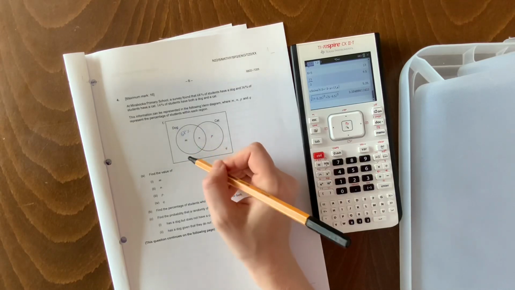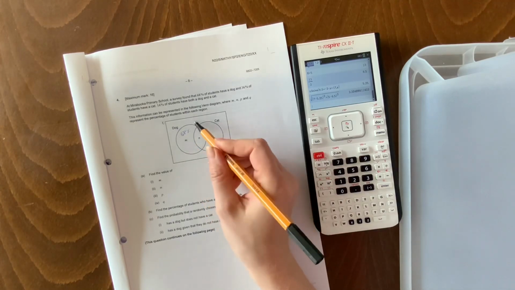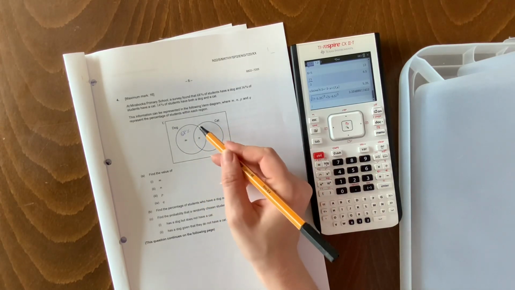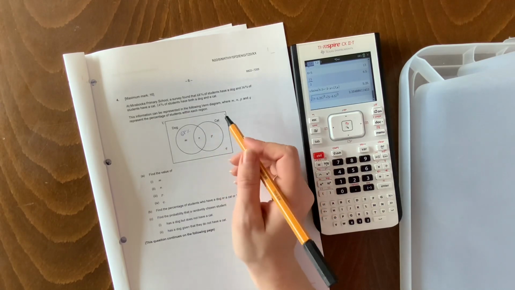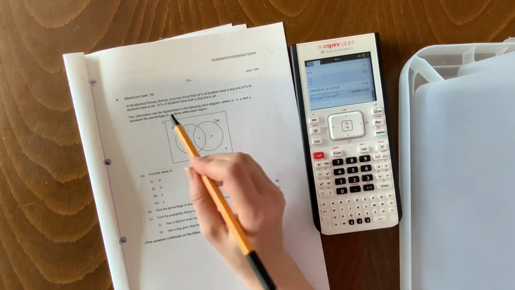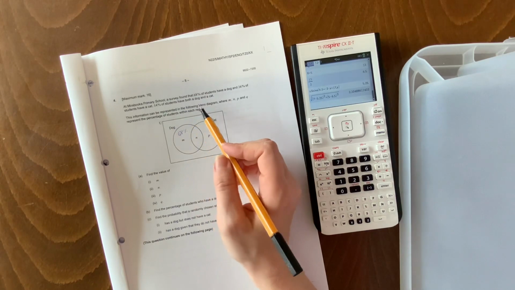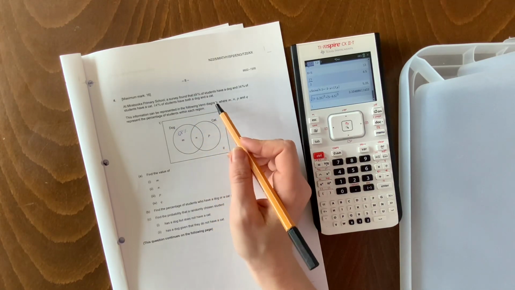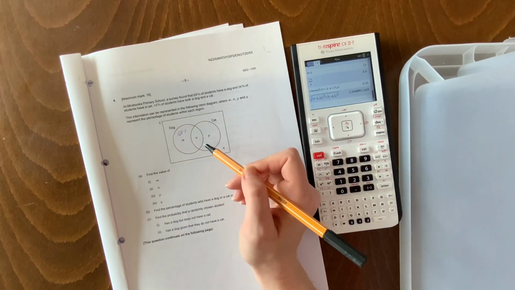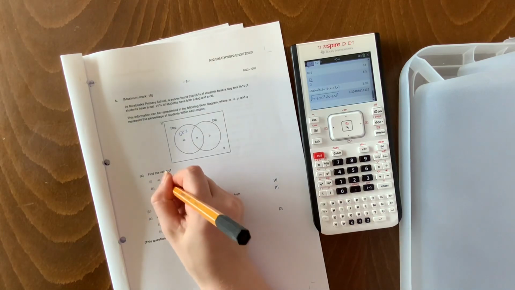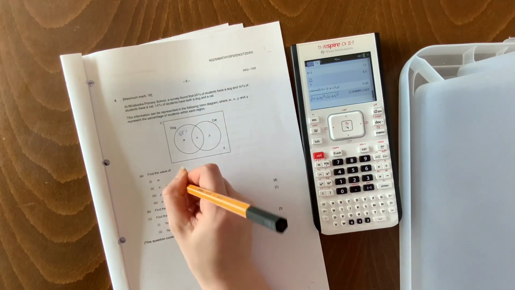So this entire circle here needs to add up to 68. This entire circle here needs to add up to 36. And then 14% of students have both a dog and a cat. So that's this section here. So I can already say that n is equal to 14%.